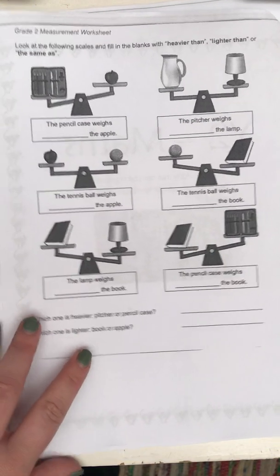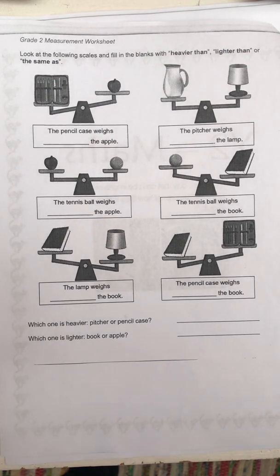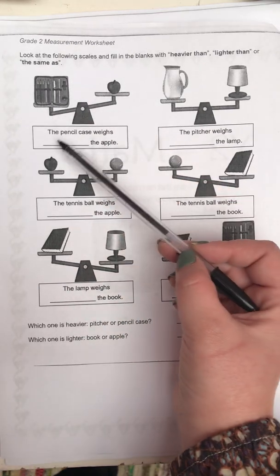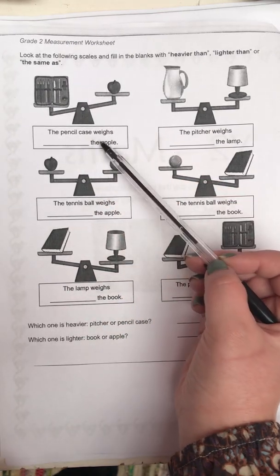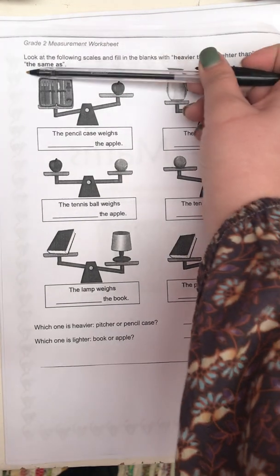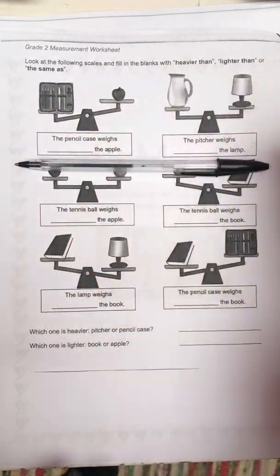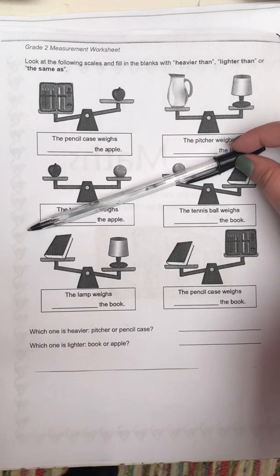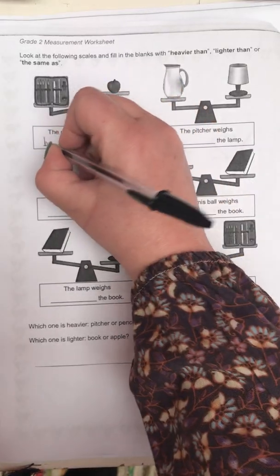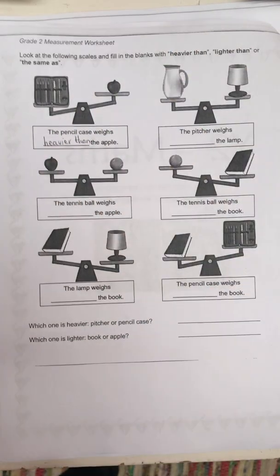Good. The first worksheet says, look at the following scales and fill in the blanks with heavier than, lighter than, or the same as. Now they ask you, the pencil case, this is the pencil case, is it heavier than the apple, lighter than the apple, or the same as the apple? If you look at the scale, you will see that the scale tips to this side, which means that when I put those two objects onto the scale that was equal, the pencil case was heavier and so it was pulled down to the ground. So the pencil case is heavier than the apple.